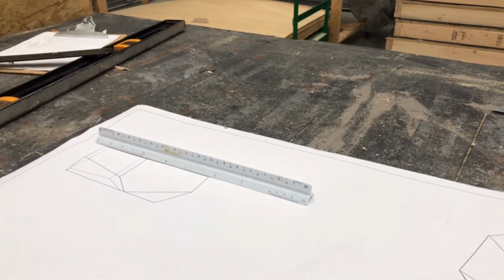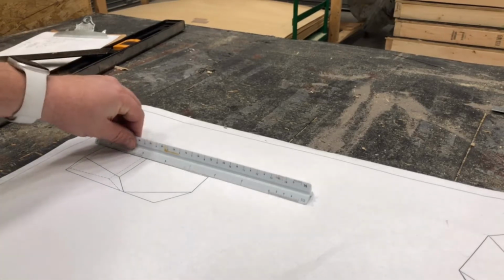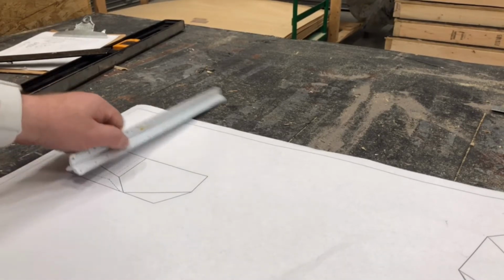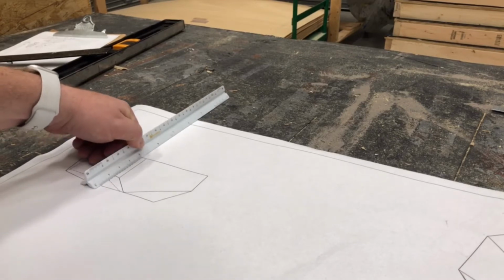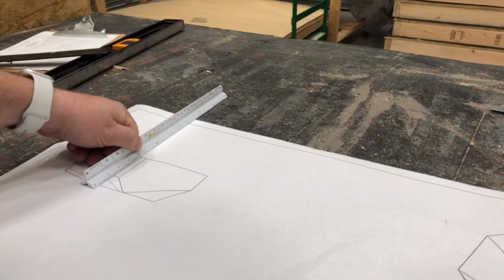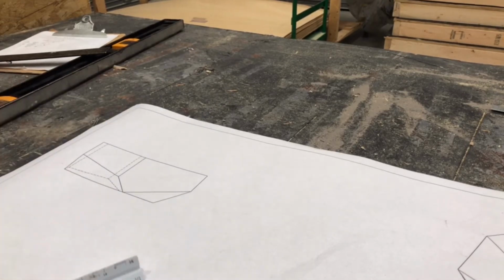So I place the scale rule on the page here, and I can see that the base is 9 inches by 11 inches by 10 inches. So it's not a square, obviously, so we will cut a square that is 9 inches by 11 inches and then make a cut to it.